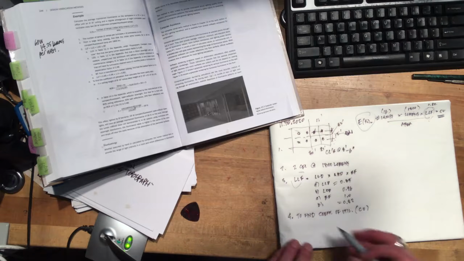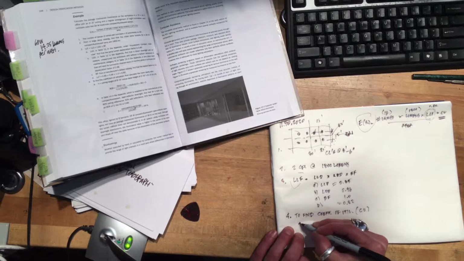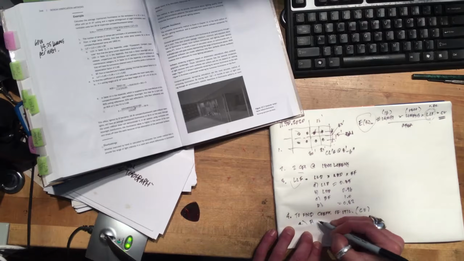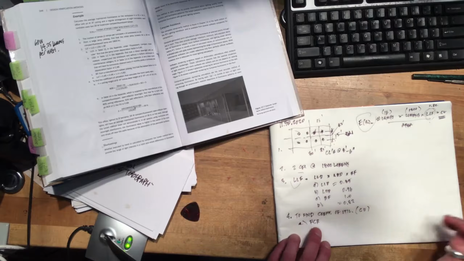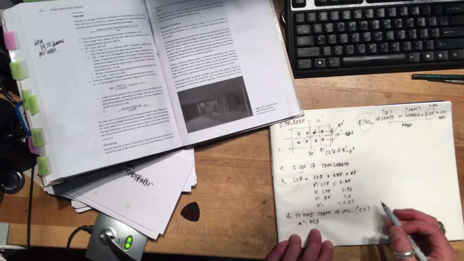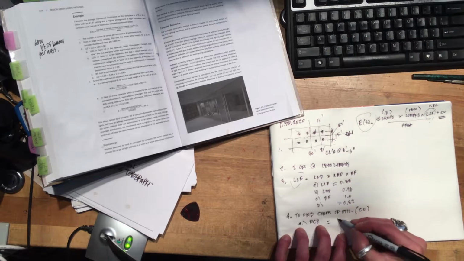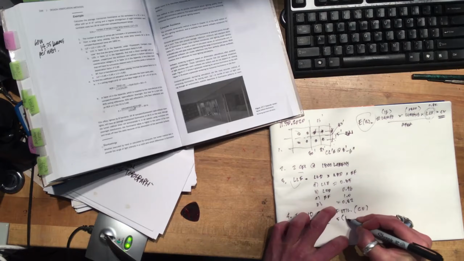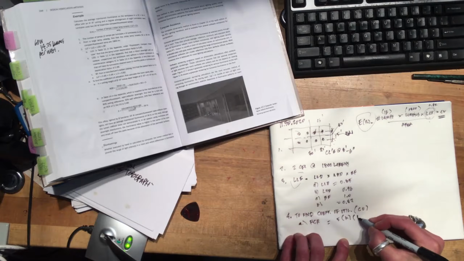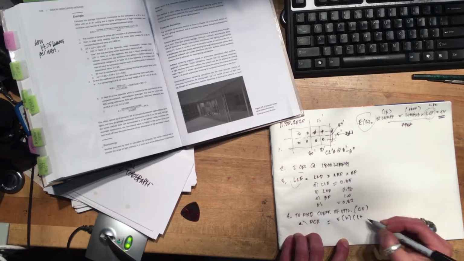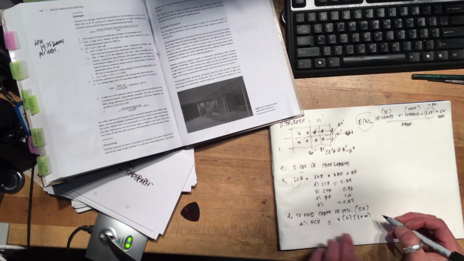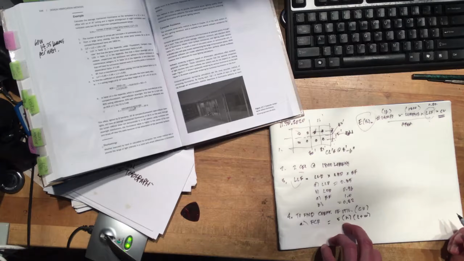Room cavity ratio, 1, or A. RCR, room cavity ratio, is 5 times the height times the length plus the width. The height being the distance of the lamp, the source of light, to the surface.